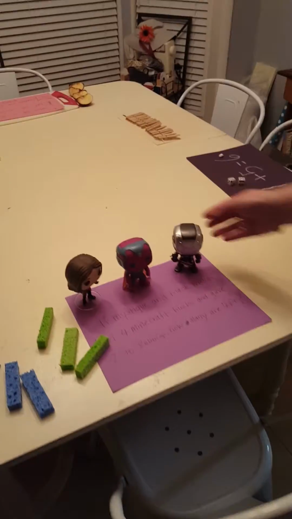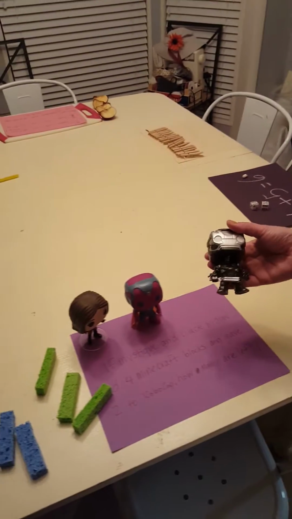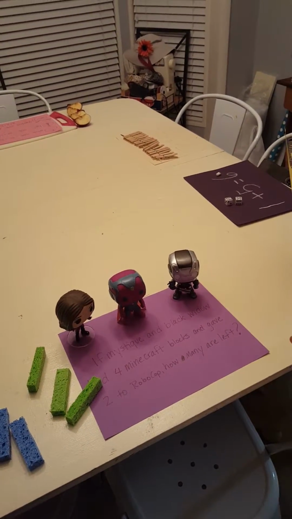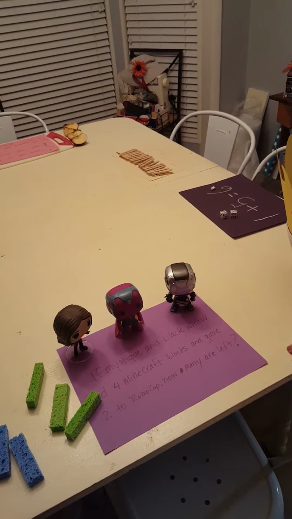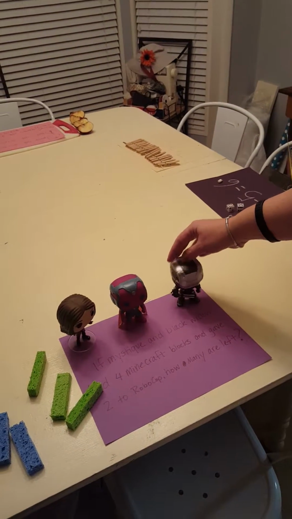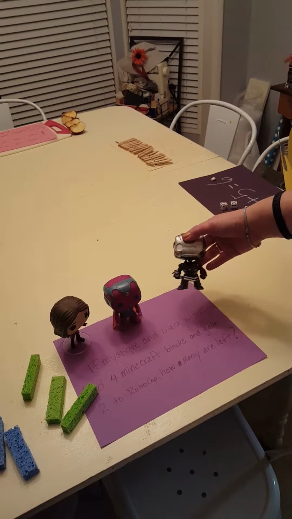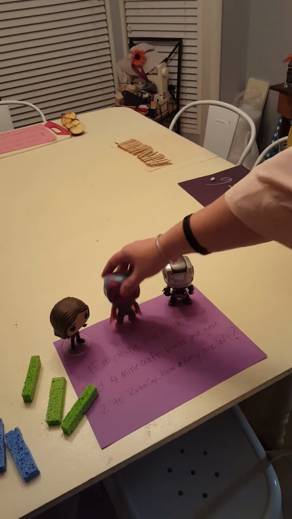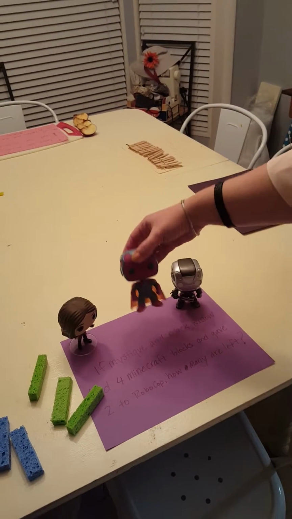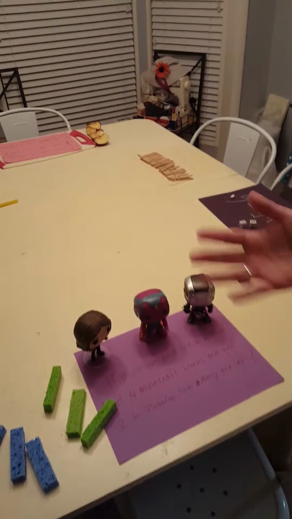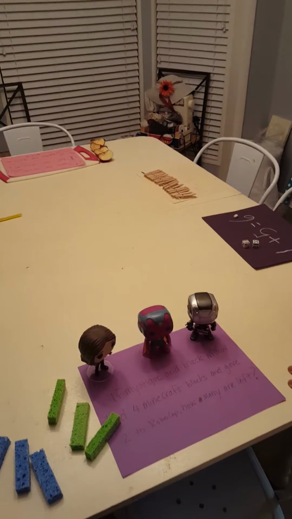And now we have superhero math. As you can see, I've got some pop vinyls here. I think it's a good idea to have students bring in some of their favorite characters or toys and use them in the classroom to keep their attention. It's also fun for the other students to see what their classmates are into and learn about one another in that way. So encourage them to bring in items to use as manipulatives in their math class.